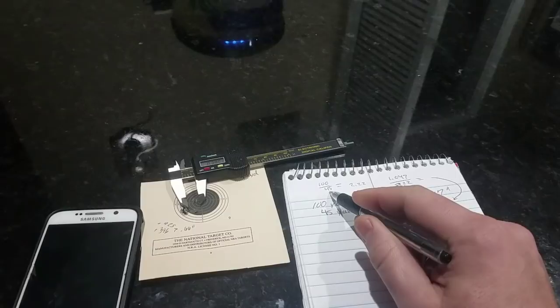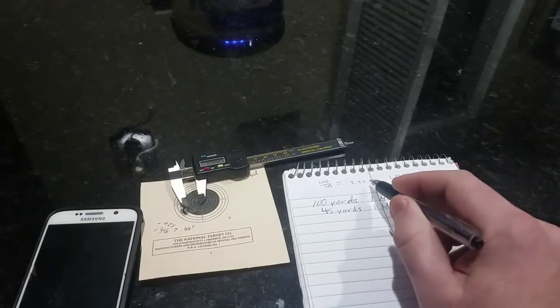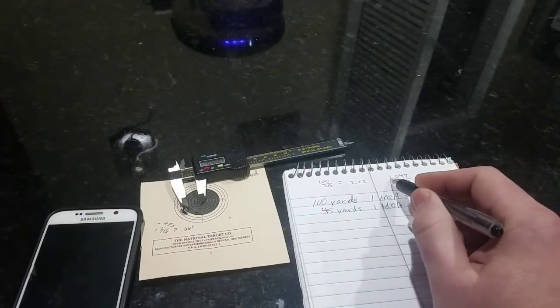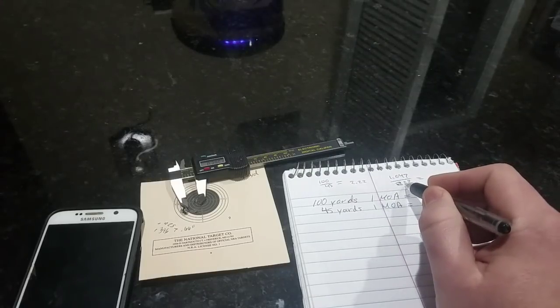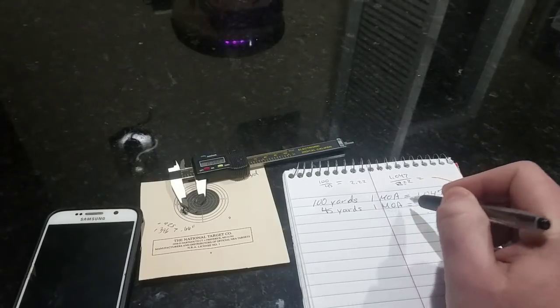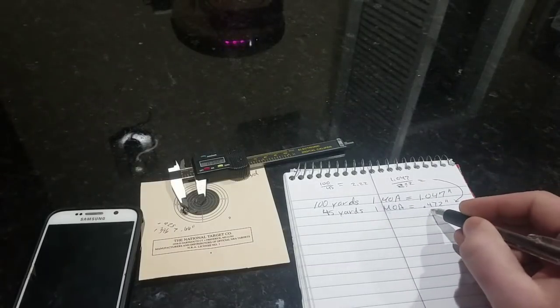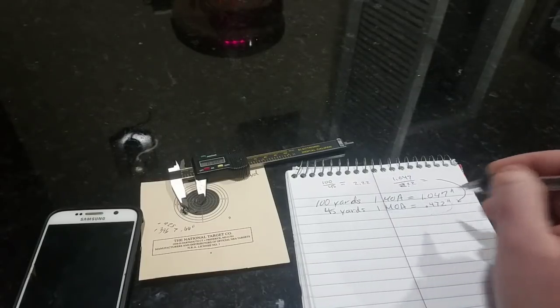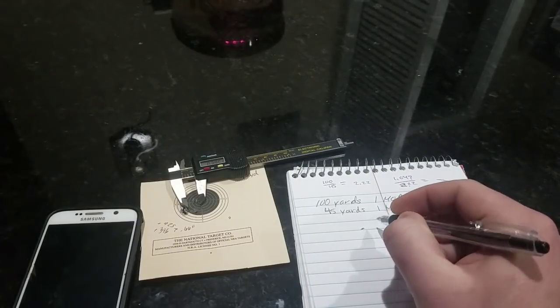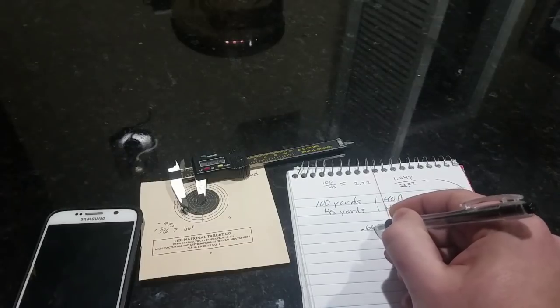I got that by taking 100 divided by 45, which equals 2.22. So you take 1.047 inch per MOA at 100 yards, divided by 2.22 at 45 yards, and that gives you what MOA is at 45 yards.